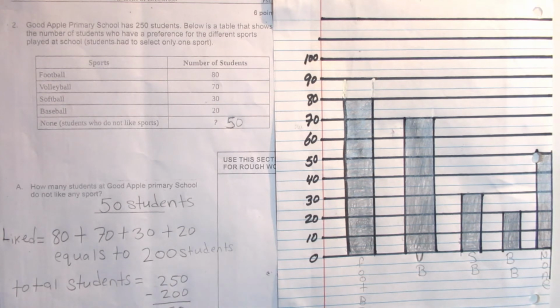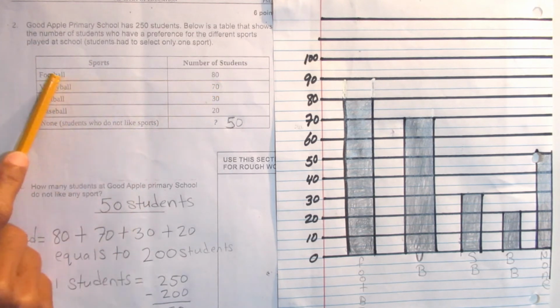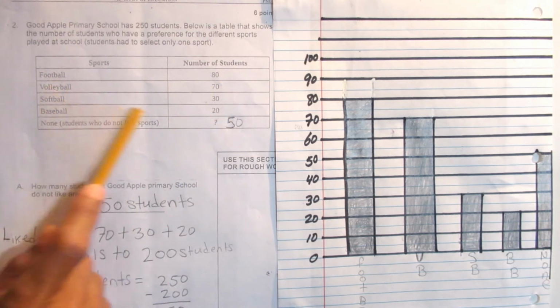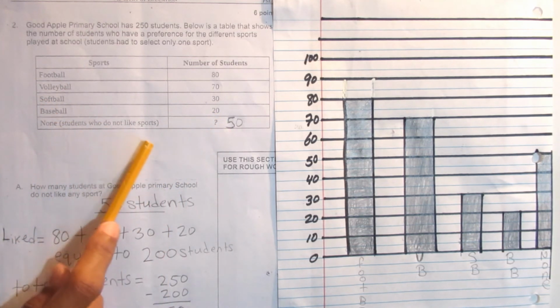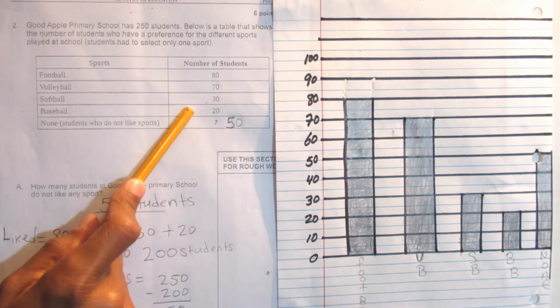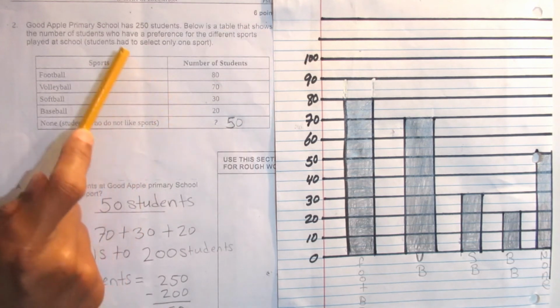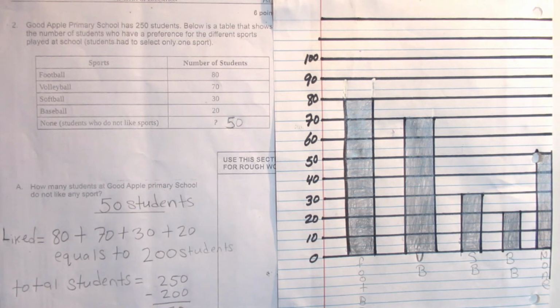Again, let's quickly go over the problem. In a primary school, you have 250 students. 80 liked football, 70 liked volleyball, 30 liked softball, baseball was 20, and students who do not like sports was 50. Why? Because when we add up all these, it was 200 students that like sports, and the school had 250 students, so 50 did not like any sports. So when we subtract the 200 students that like sports from the total number of students, we get 50 students who do not like any sports.